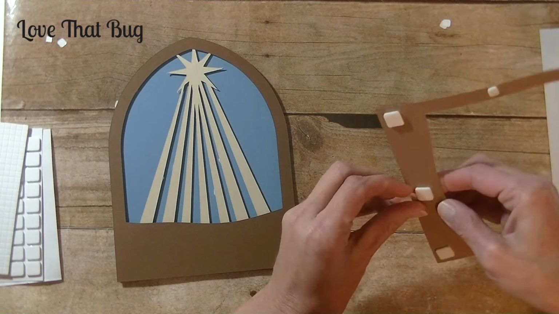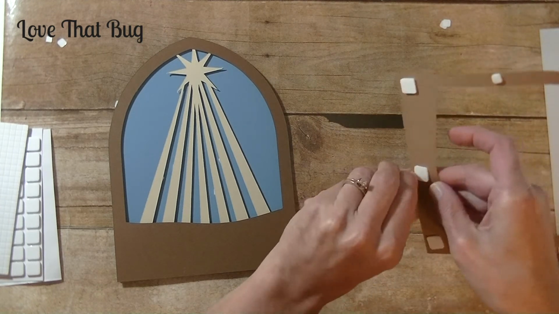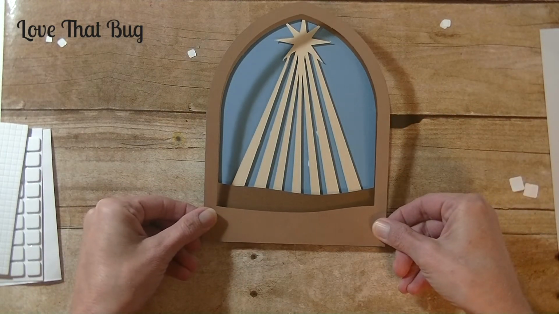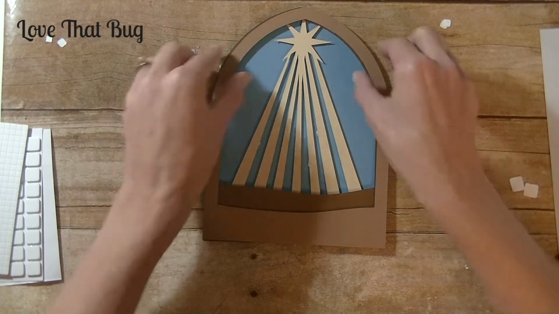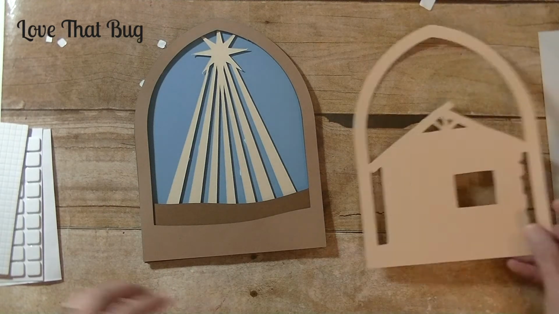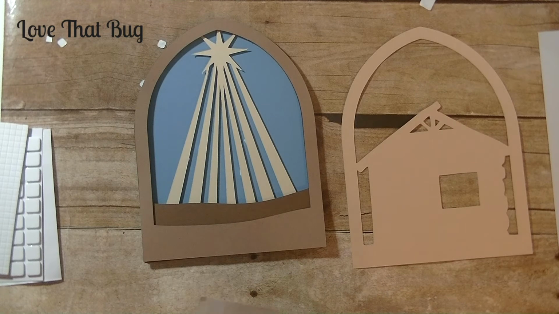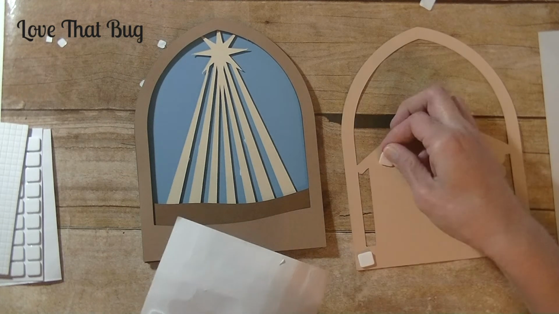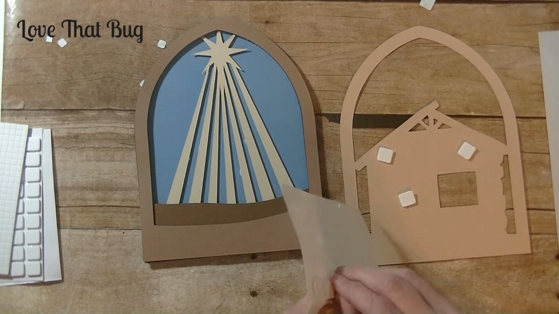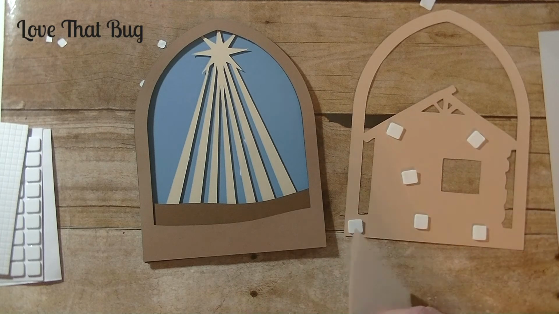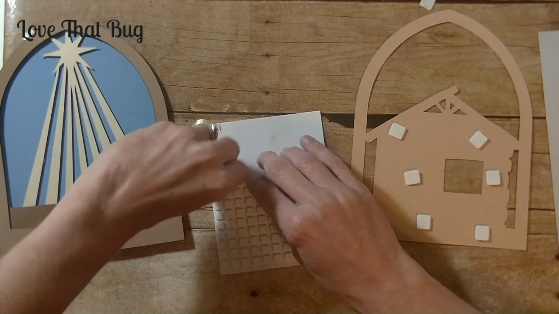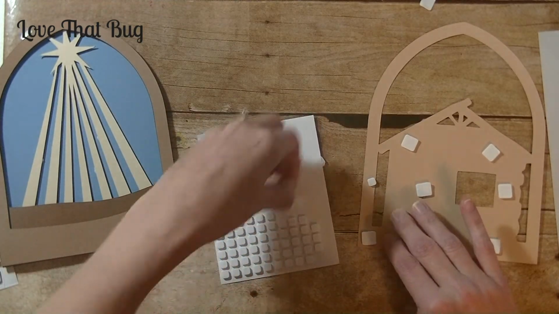Alrighty, get rid of that little piece. Okay, and we're going to layer this one up top. Okay, and we have our next piece. And then again, we'll go around, kind of like rinse and repeat, right? Doesn't take that long, though.